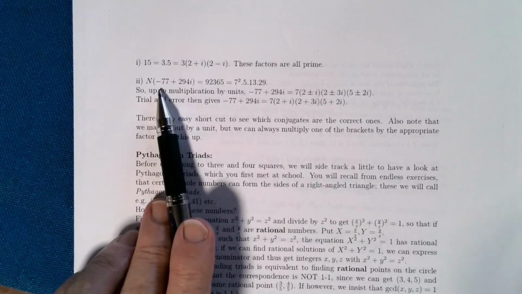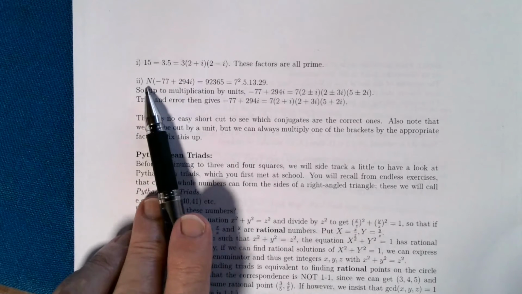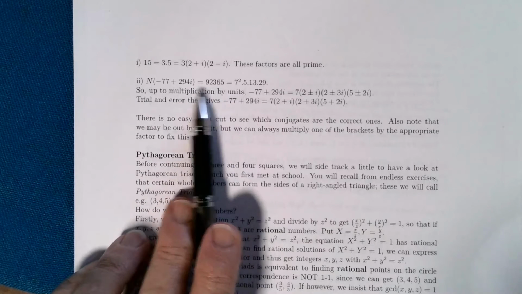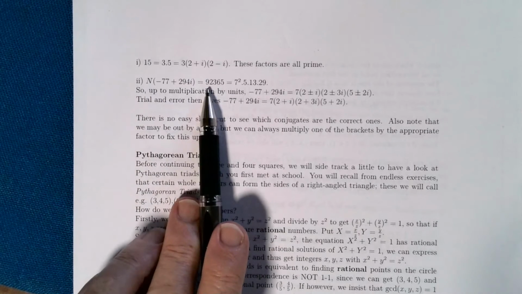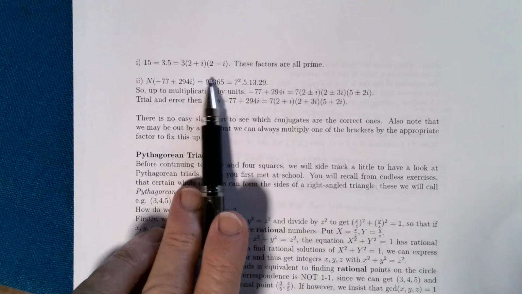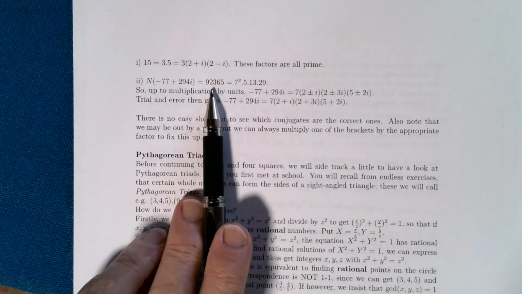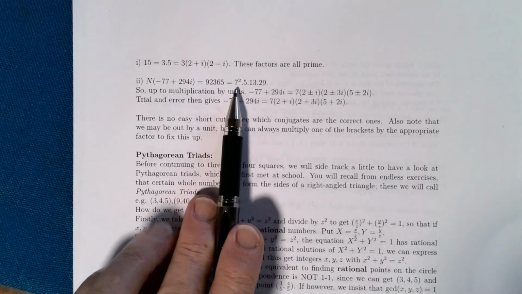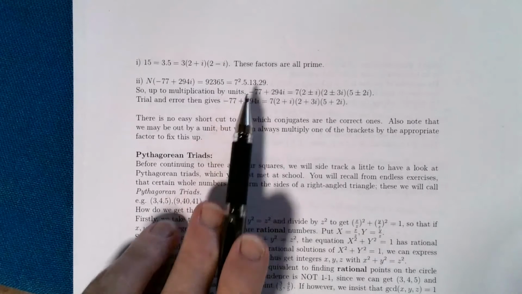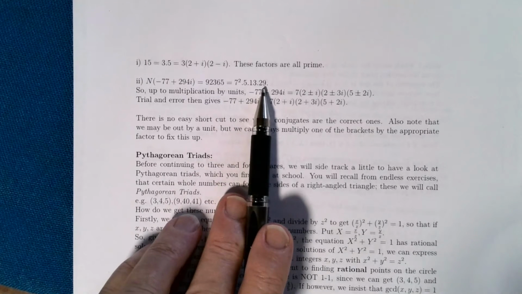Slightly more intricate number, we've got minus 77 plus 294i, which I take its norm, and the norm turns out to be 92365. We can factorise this in the ordinary integers, so it's got a square factor of 7, and 7's 3 mod 4, so we can't do any more with that. And we've got 5, 13 and 29 left.